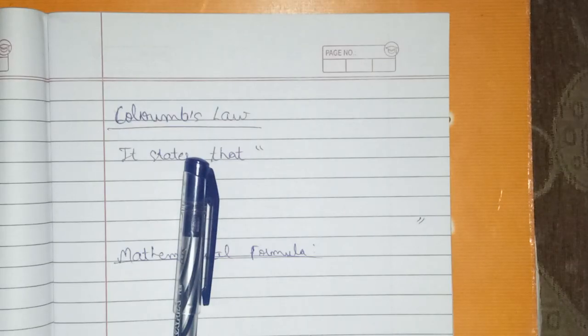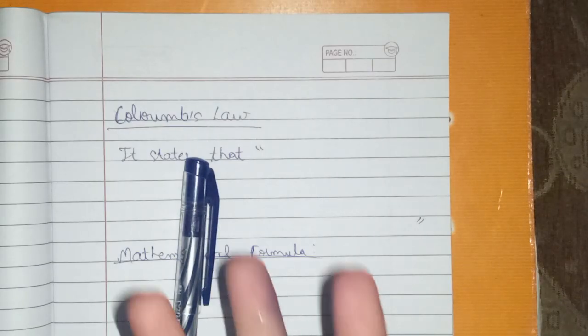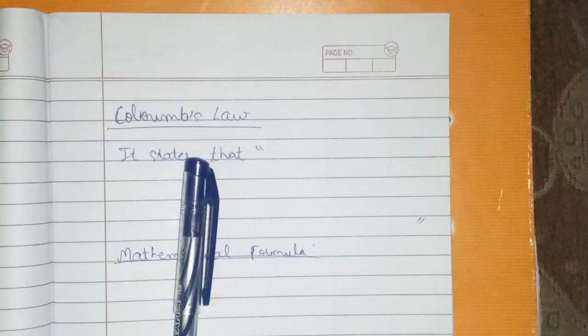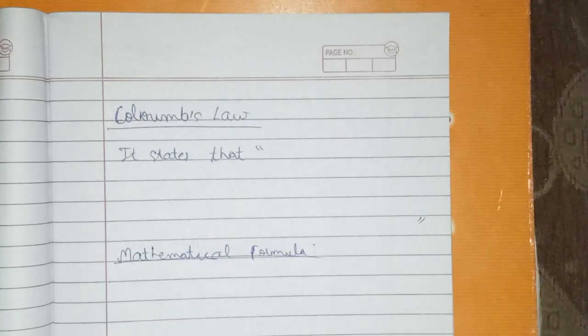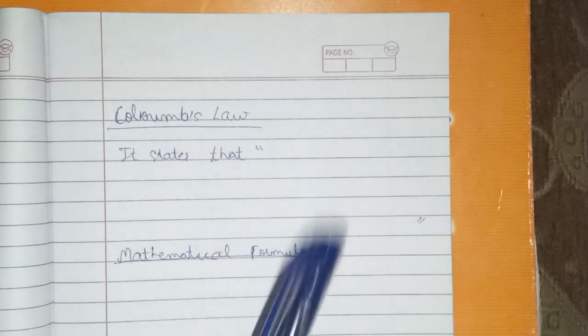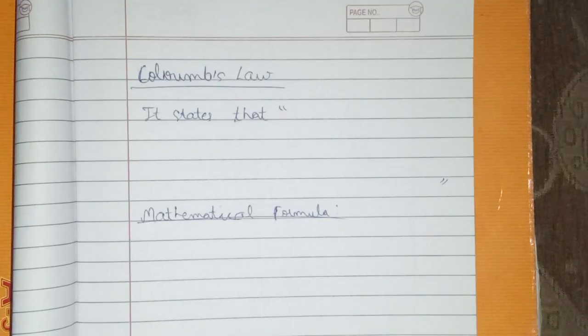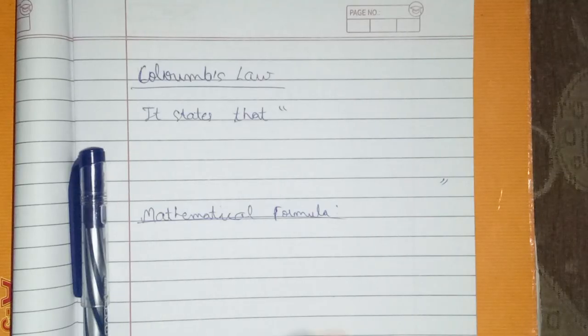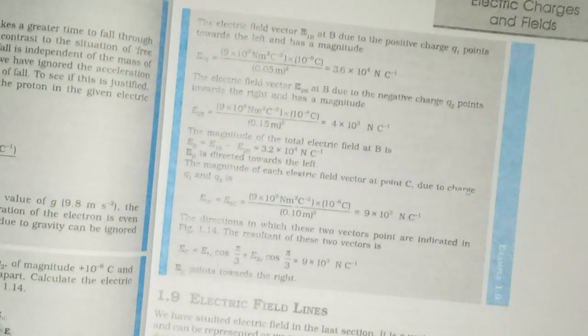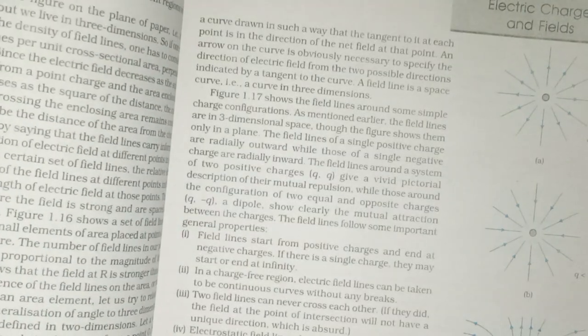This is Coulomb's law right here in front of you. But wait, even before starting Coulomb's law, we had previously done electric flux, and it was an important topic. As I already told you, it would be the base. I do think your NCERT must have some questions on electric flux.